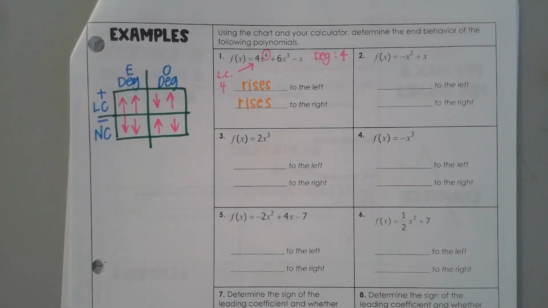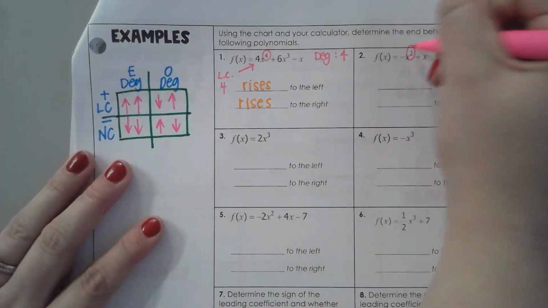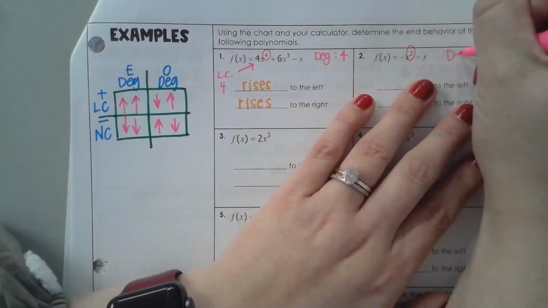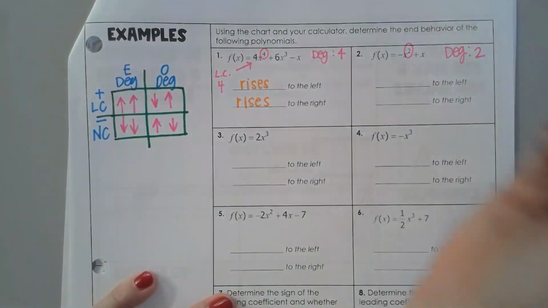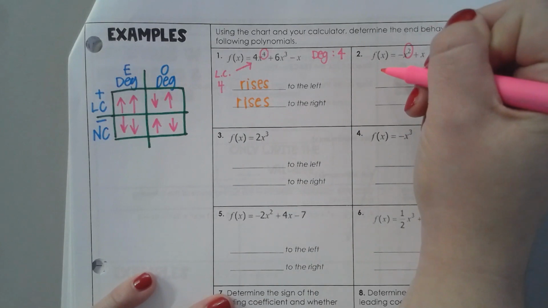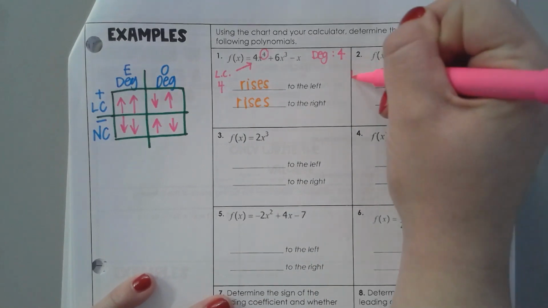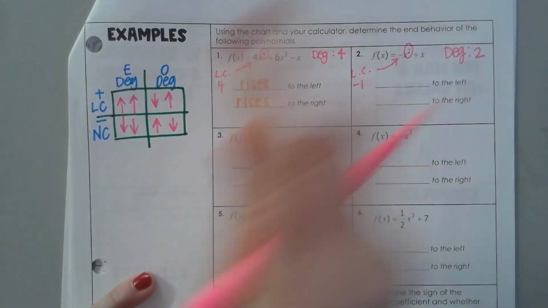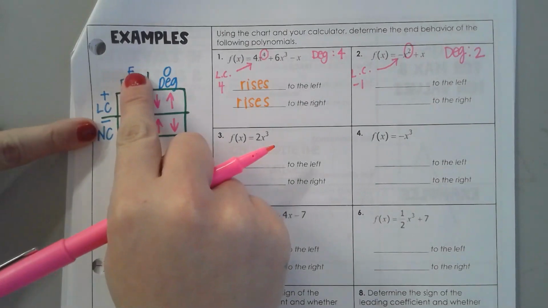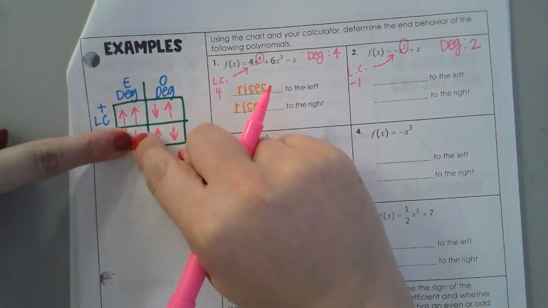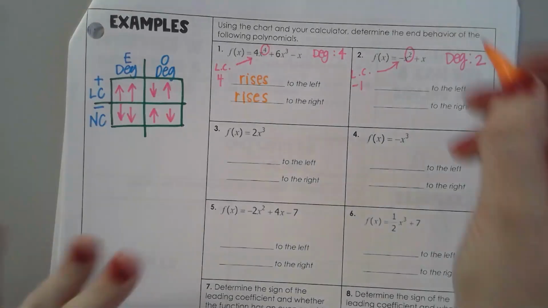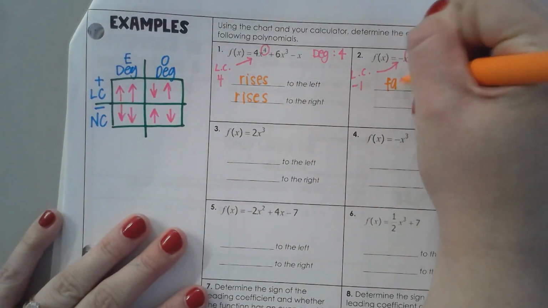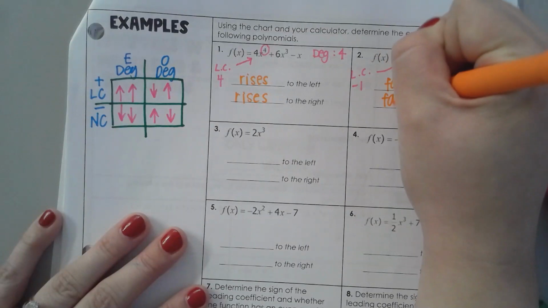Number 2. What's the degree? 2. That's even. And my leading coefficient? Negative 1. So even, negative, they both point down. So I would say falls to the left, falls to the right.